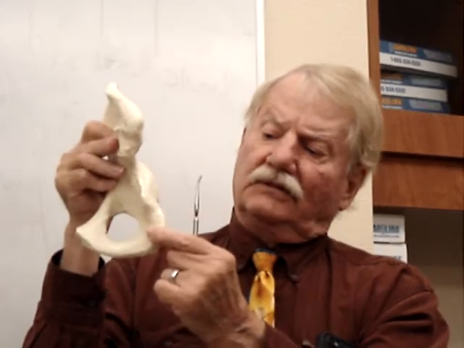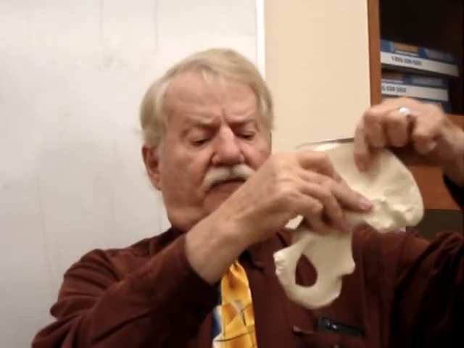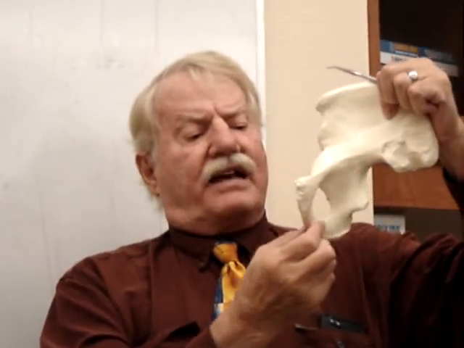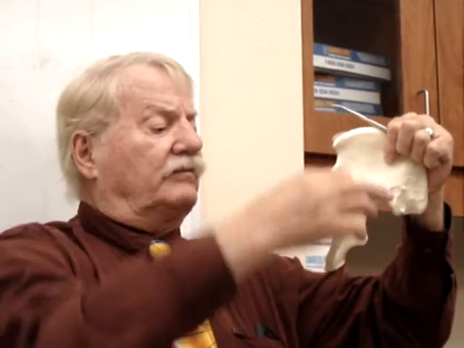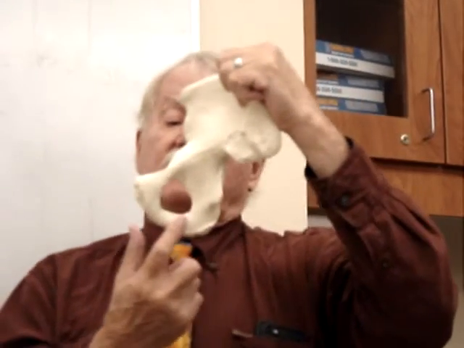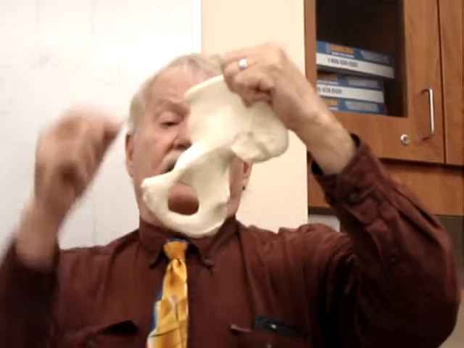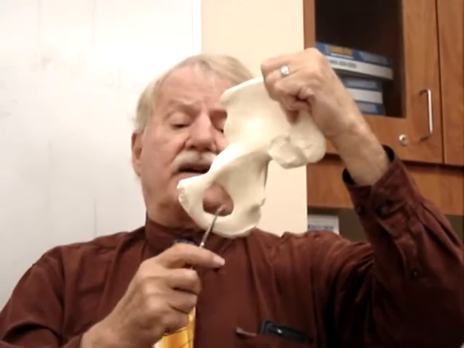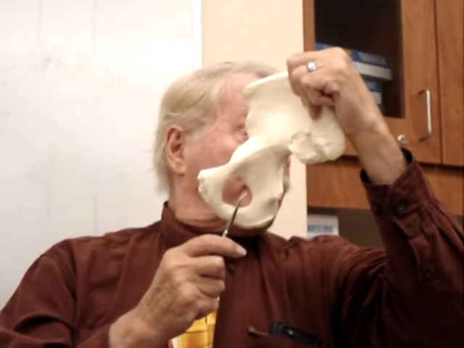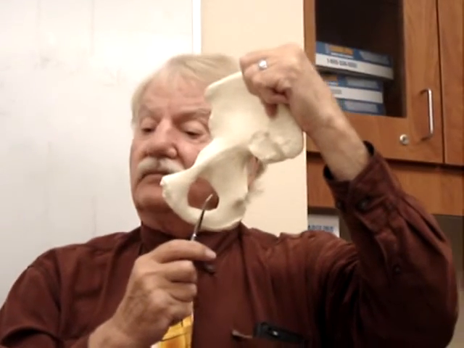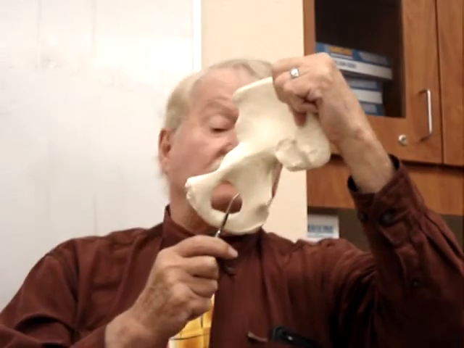Inferior ramus of ischium. Okay, inferior. You really don't need to say inferior ramus because there's only one ramus of the ischium. The pubis has two rami, so you need to say superior, inferior, but technically there's only one ramus in it. The ischium ends about right there. And there is no superior ramus of the ischium, so you can say it if you want though.